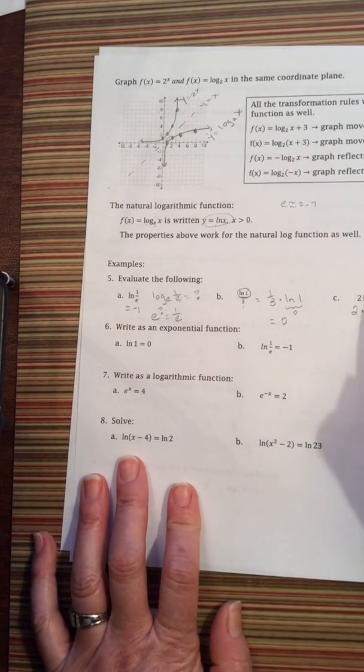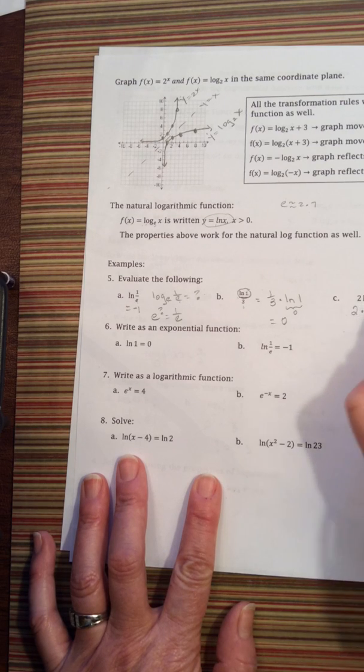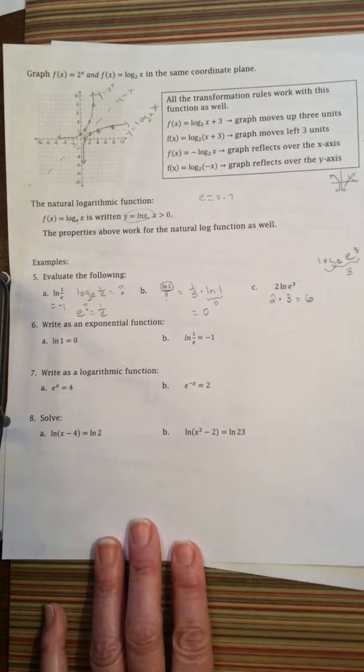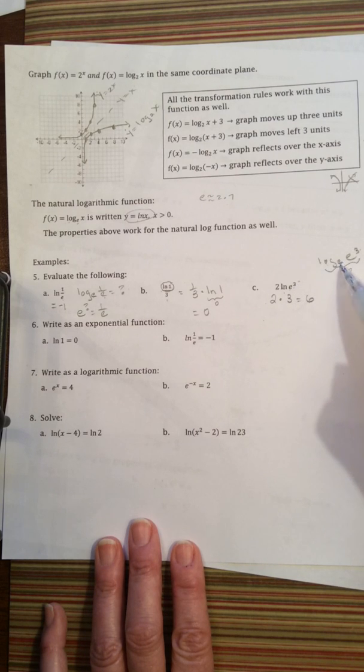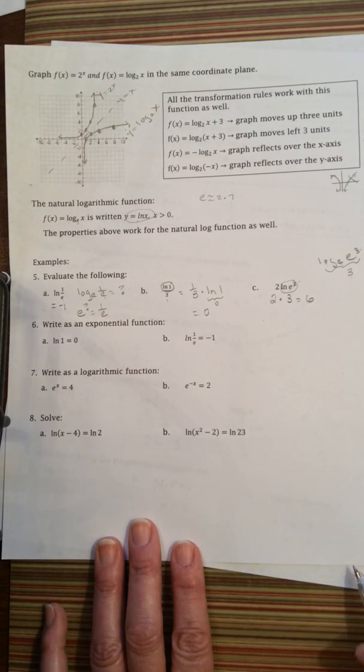The ln of e to the third is 3. Because the question is, what power do you raise e to get e to the third? The answer is 3. So 2 times, oops, sorry, I'm not showing that to you. Sorry about that. There we go. The ln of e to the third is like the log base e of e to the third. What power do you raise e to get e to the third? It's 3. So this part is 3, and then you're multiplying it by 2, and you're getting 6.